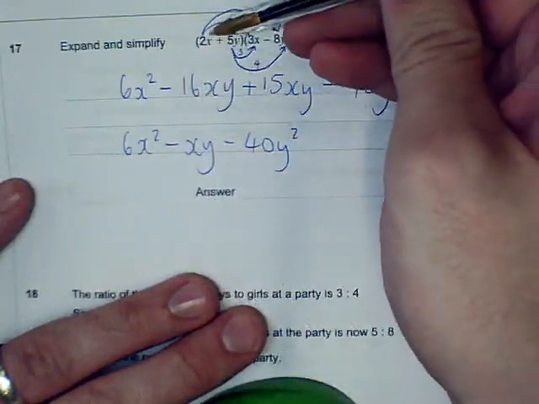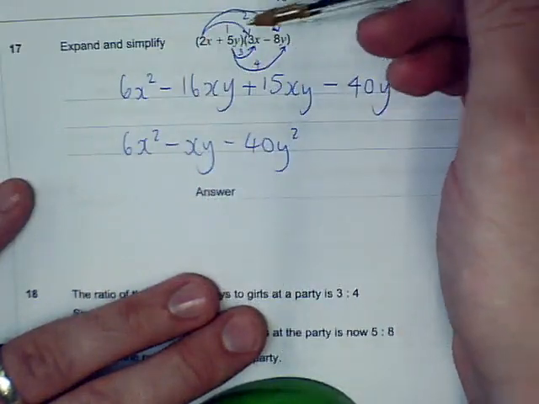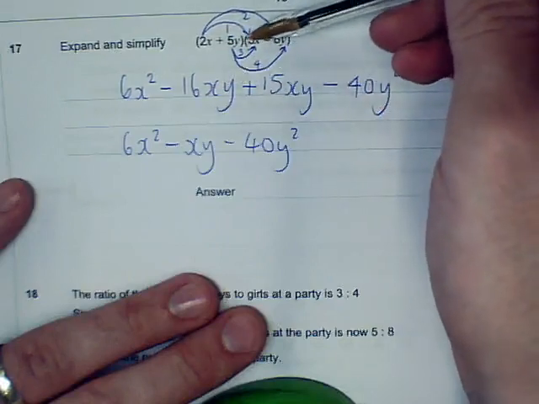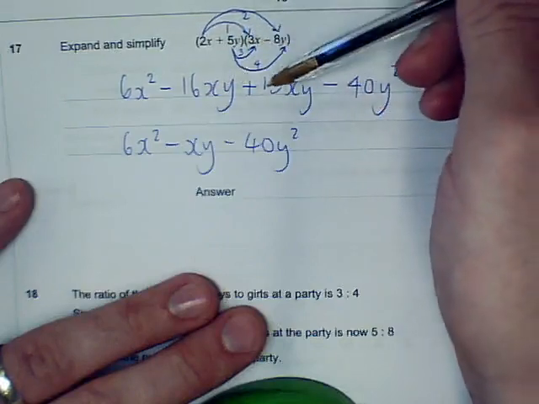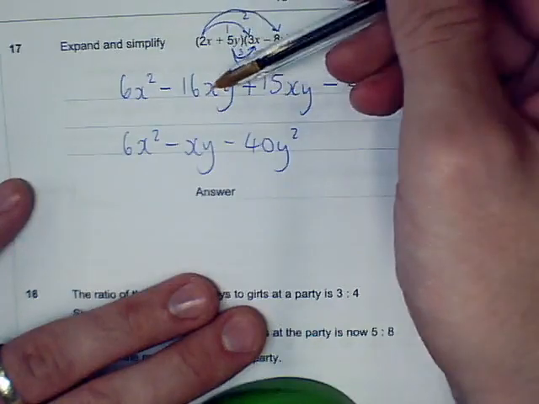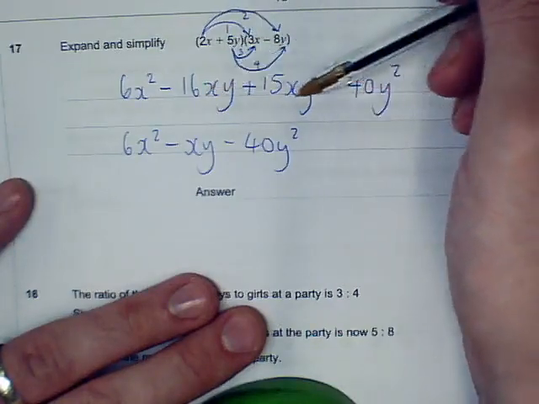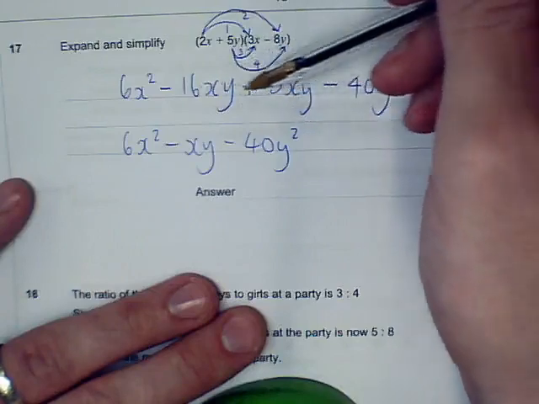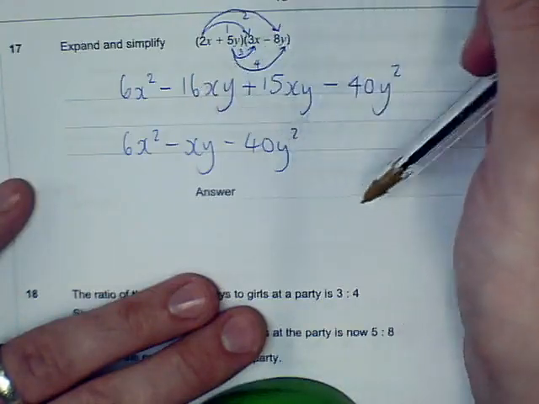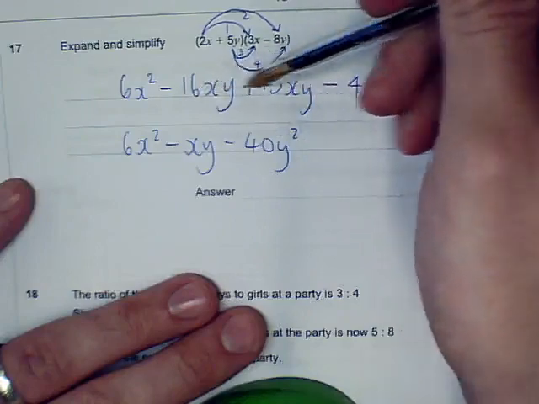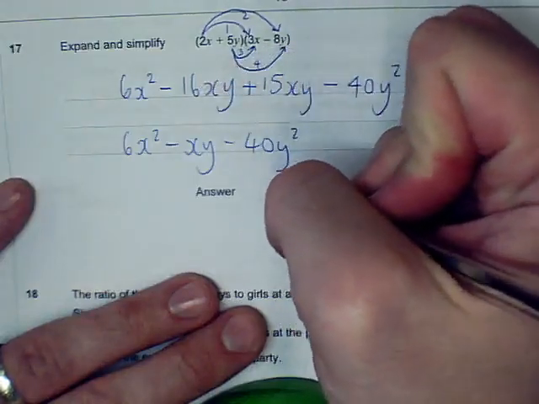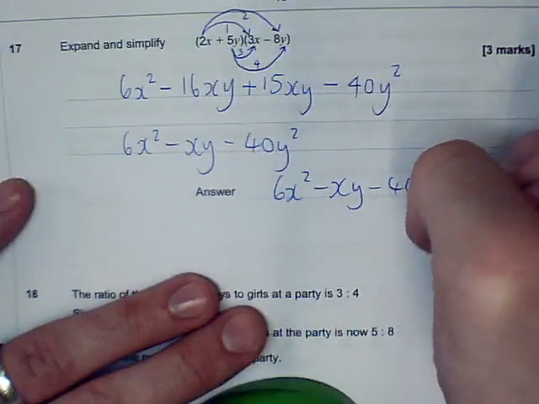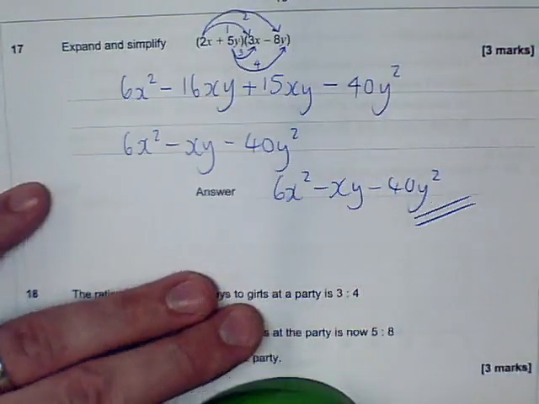Now, this is why it's important to write the letters in alphabetical order, because suppose I didn't bother writing them in alphabetical order here, and I just wrote that as 15yx. Because I have xy and yx, it might not seem obvious that I can simplify that. So by putting it into alphabetical order every single time, it gives you some consistency, and it helps you work out whether you can simplify or not. So 6x squared minus xy minus 40y squared gives you 3 marks.